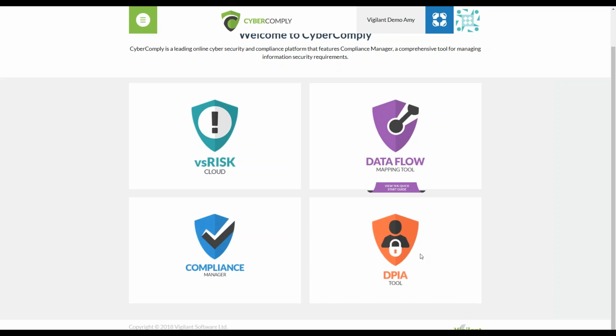Our DPIA tool as well, and then of course that data flow mapping tool. You can enter each of the tools by clicking on this menu here, and also by going to either of them that you have access to. You can access them here.